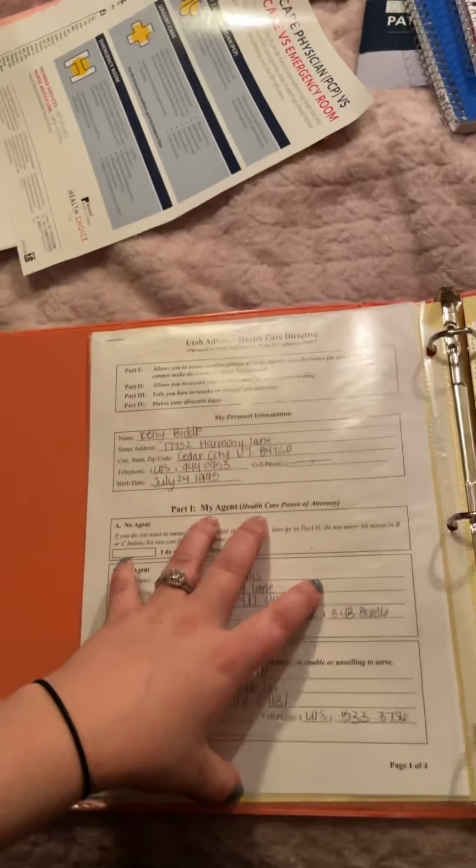On the back of that page, I have my healthcare directive. If I were to be in the hospital and I can't speak for myself, I have someone listed, which is my husband, who is able to make those decisions for me.